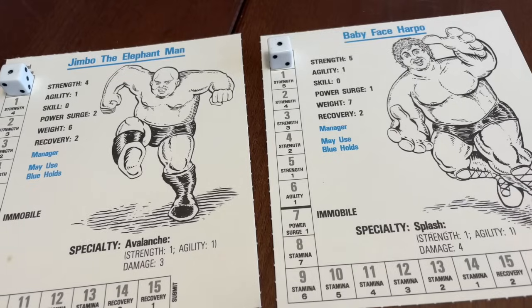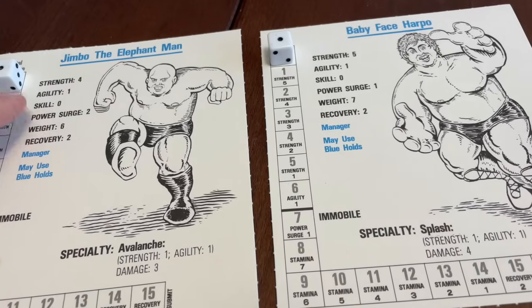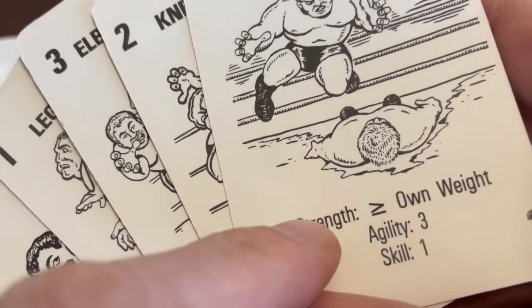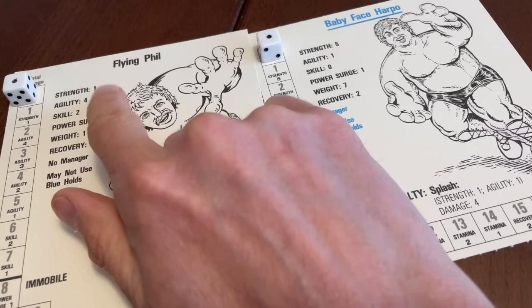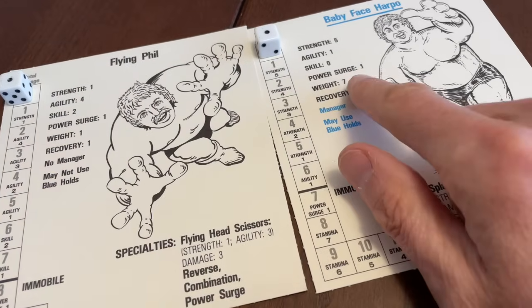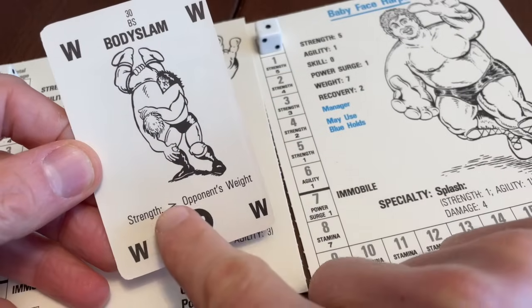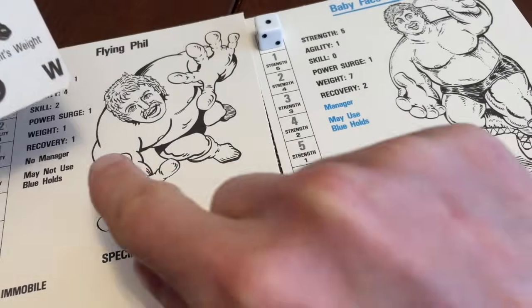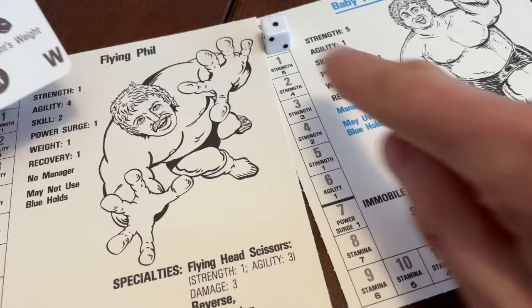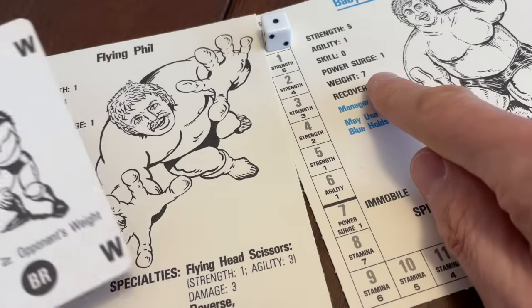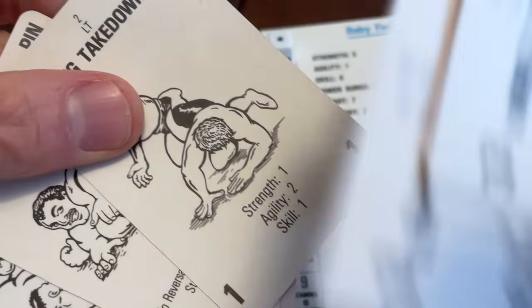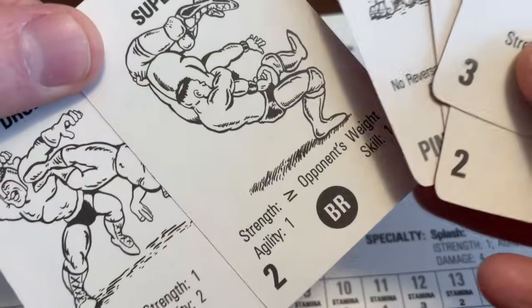Now if you're Babyface Harpo or Jimbo the Elephant Man, your baseline skill is insufficient to climb the ropes, even without damage. And if you're Flying Phil with a strength of 1, there is no way that you could ever body slam Babyface Harpo with a weight of 7. The result can be hand after hand where you simply cannot play anything, especially when you're already losing.